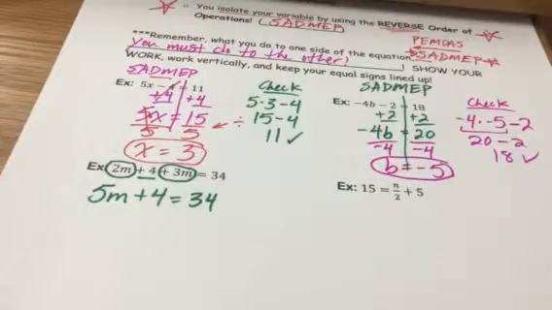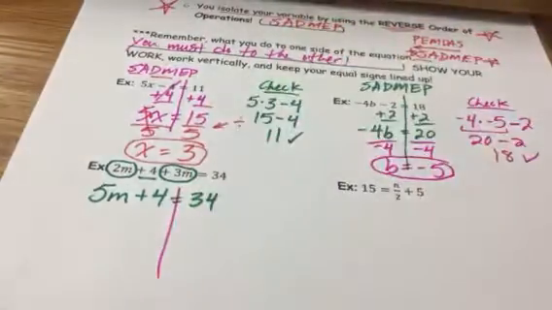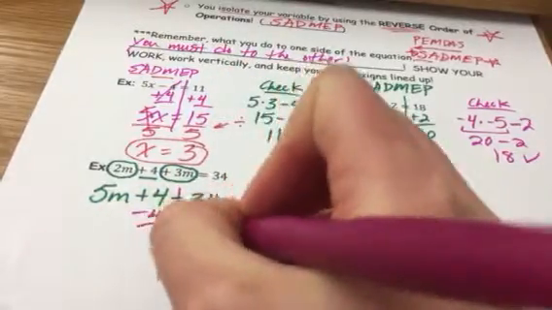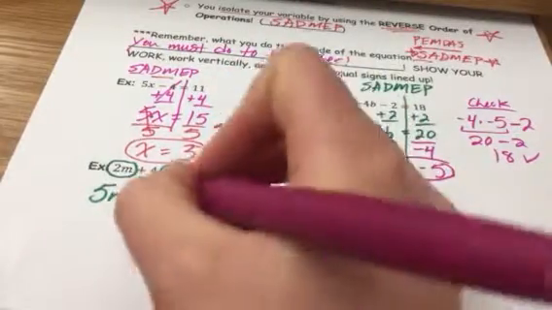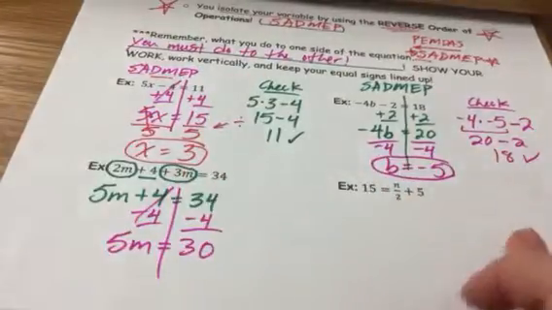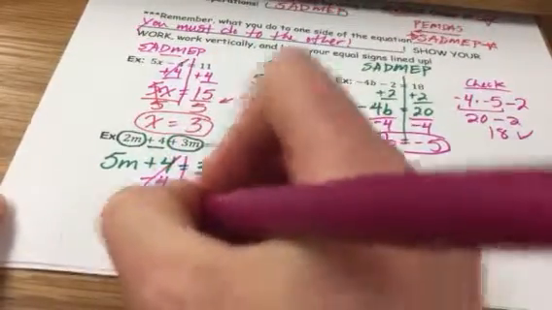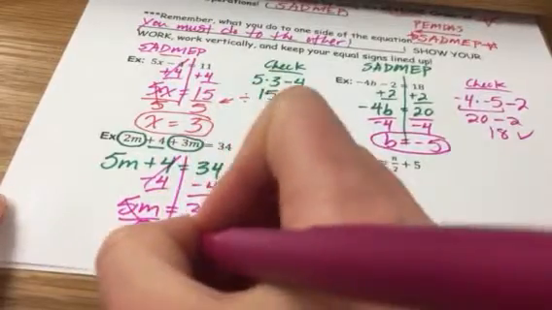Now I'm going to go ahead and solve. So I'm going to set up my algebra T. I need to get rid of the plus 4, so I subtract 4 from both sides. I get 30 equals 5m. My next step, I divide both sides by 5. And I get m equals 6.